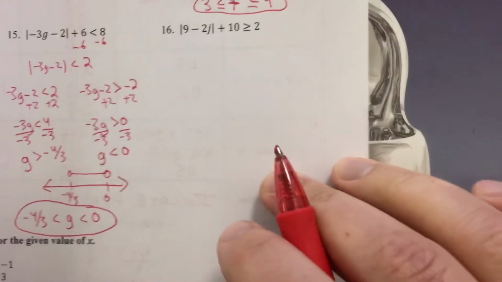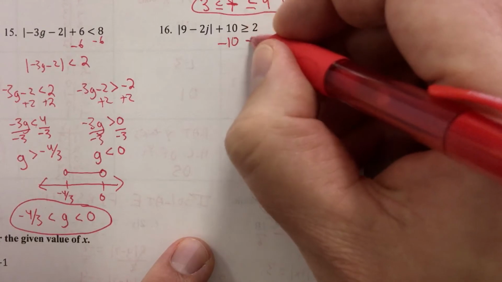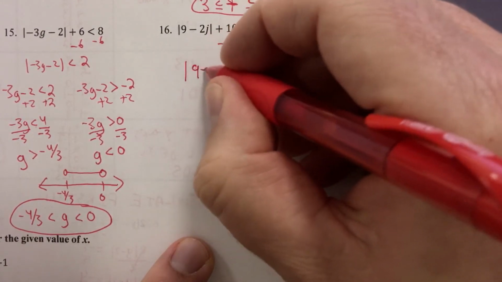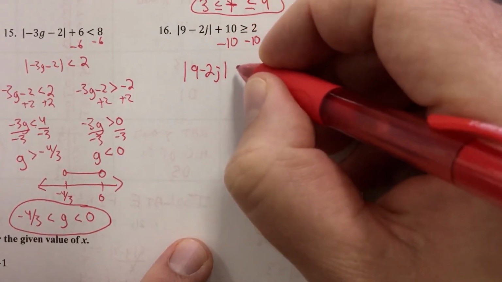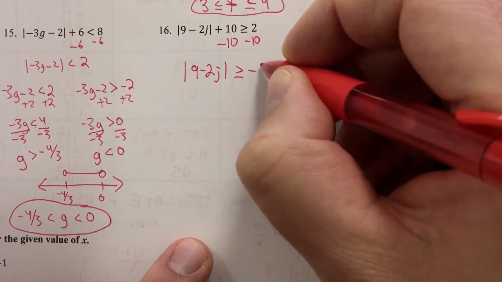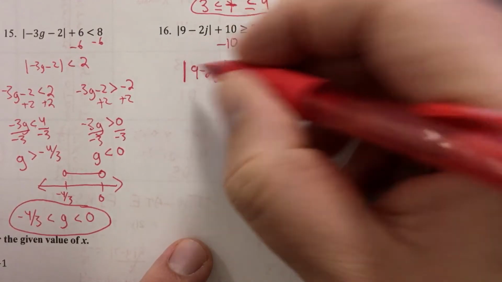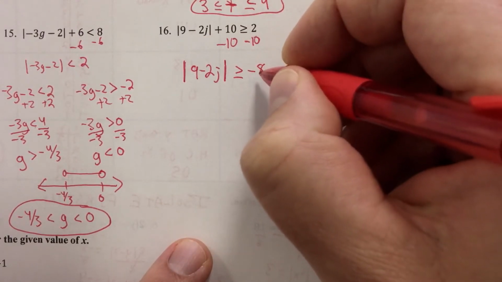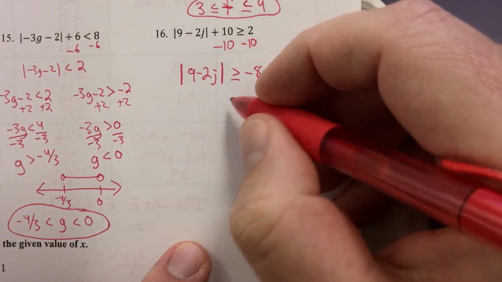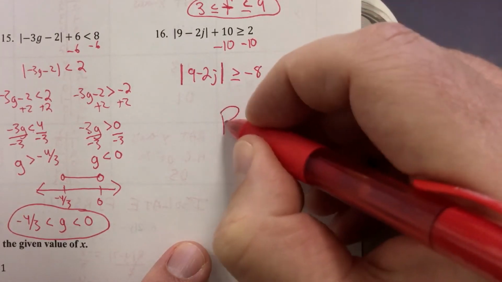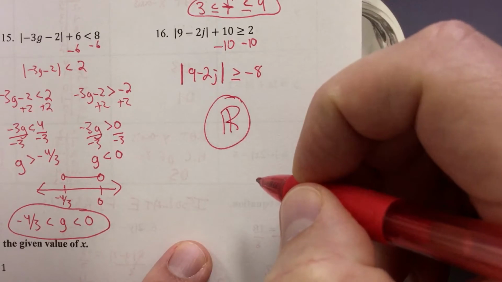And last one, 9 minus 2j is greater than or equal to -8. I isolated my absolute value. Check, is it greater than a negative? It is greater than a negative. If it's greater than a negative, it's going to be all real numbers. Okay.